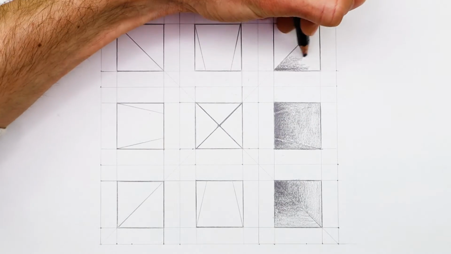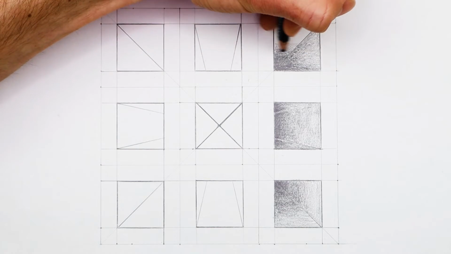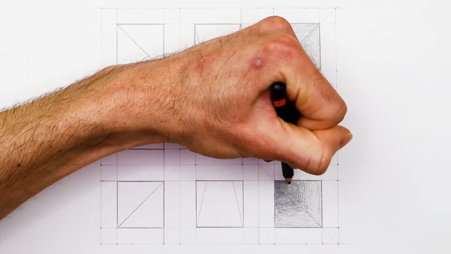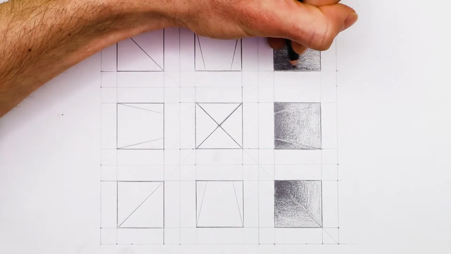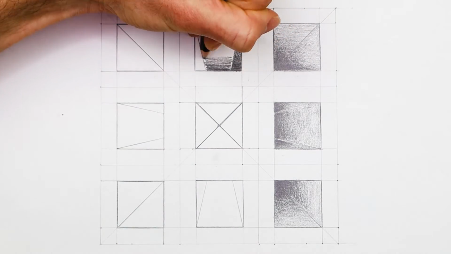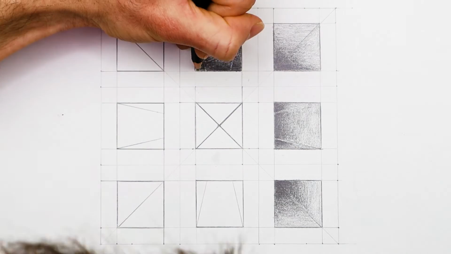So we want the darkest parts of the shading to be positioned in the corners of each square closest to the center square. Basically, the center square is going to be the darkest, and then as we shade in each square around that center square, we can use it to define where the shading will naturally be darkest in each square as we work our way through all 9 squares.